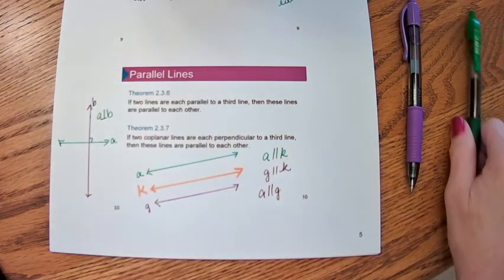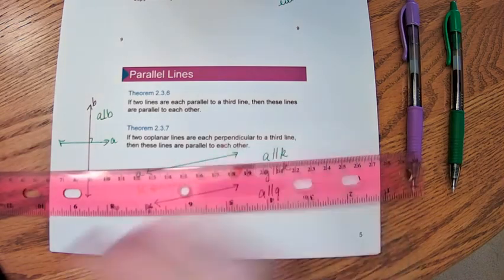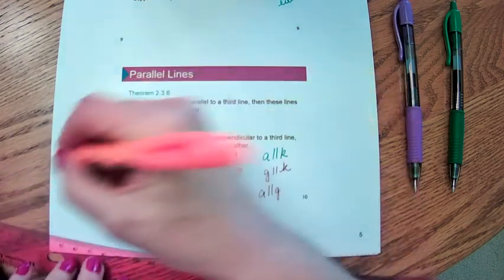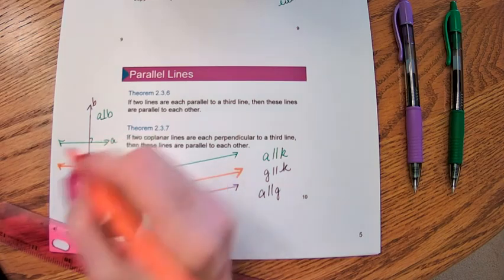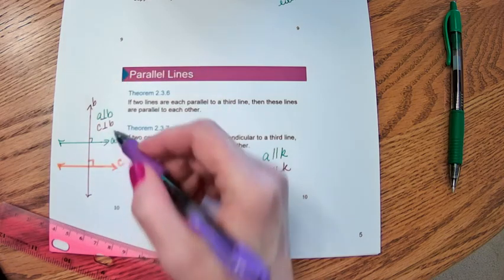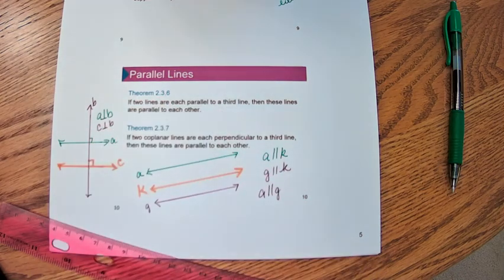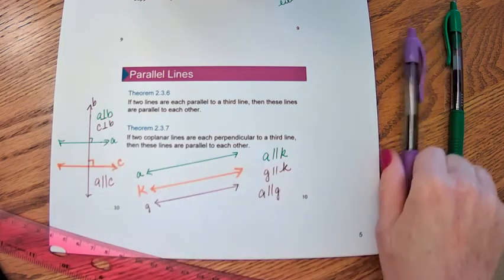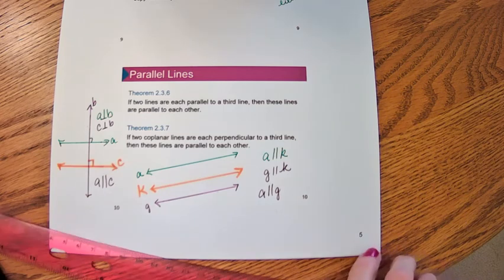Well, if I have a third line here, here's C, and C is also perpendicular to B. A is perpendicular to B, C is perpendicular to B. Well, if they're both 90 degrees to B, that must mean A is also parallel to C. So sometimes you have to draw a diagram to prove that these theorems are true to yourself.